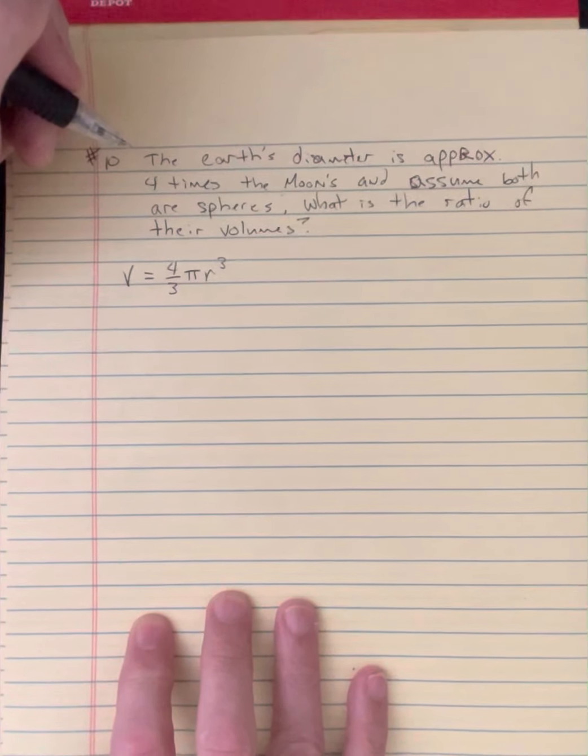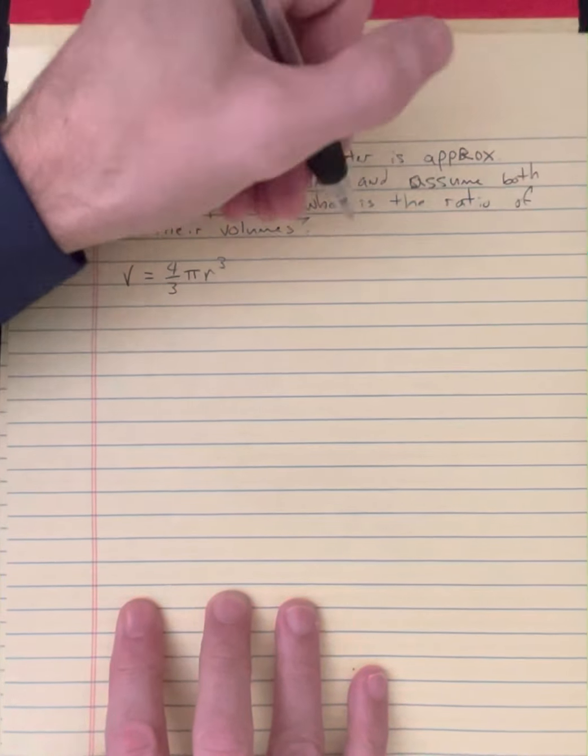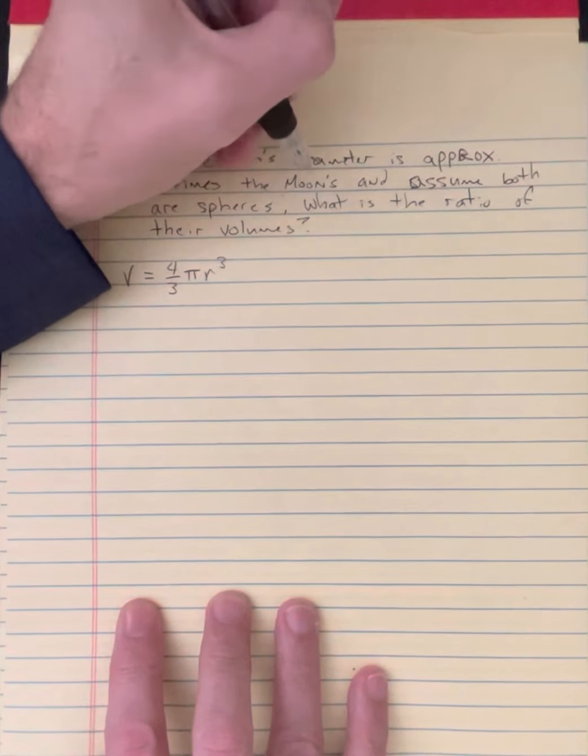So let's say the moon's radius is m. So the volume of the moon would be 4/3 pi m cubed, whatever the radius of the moon is.